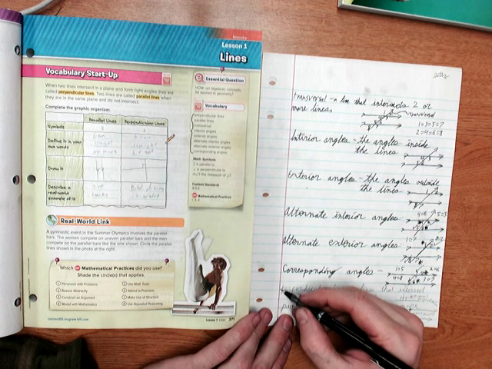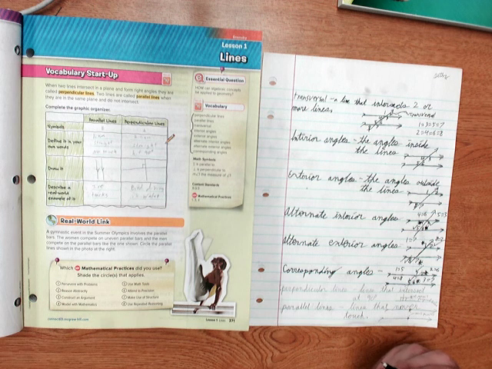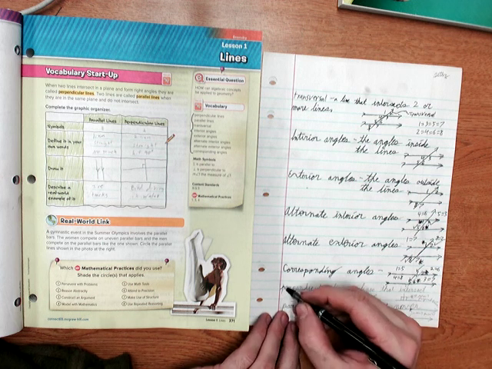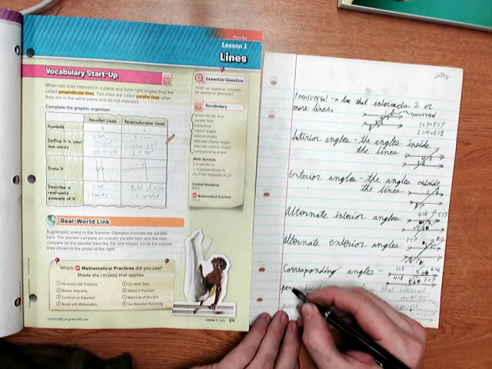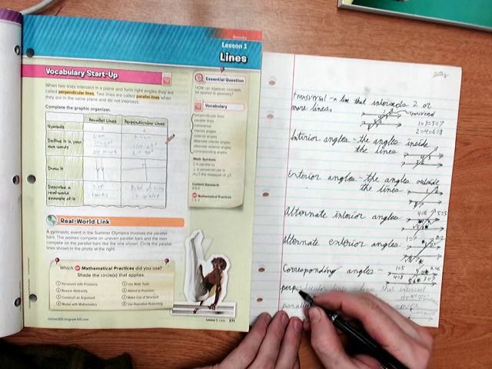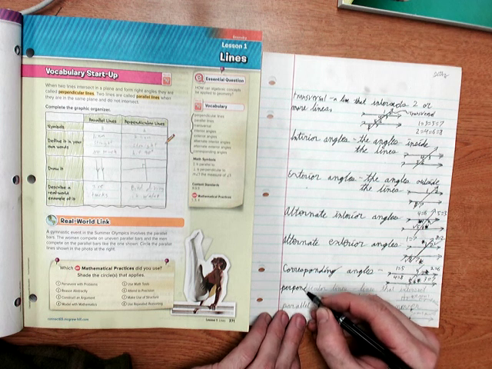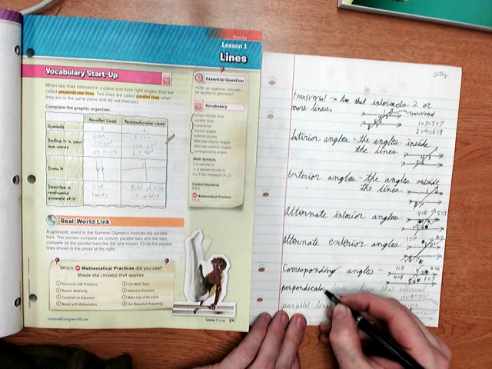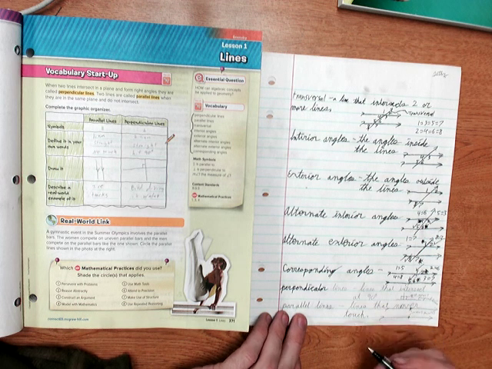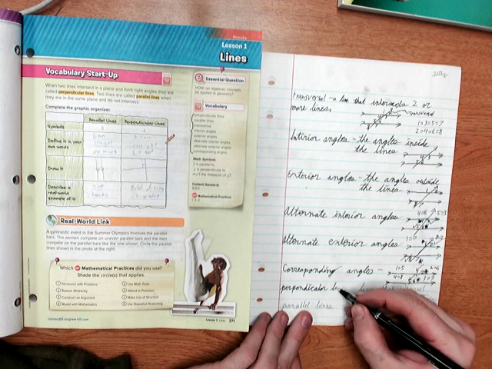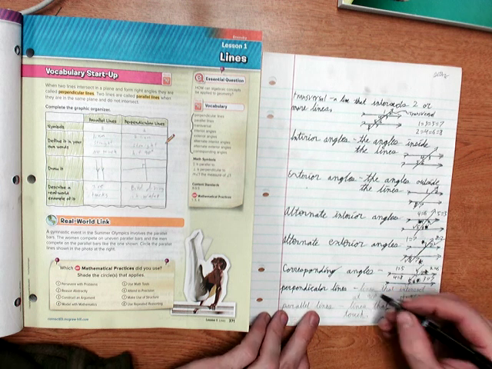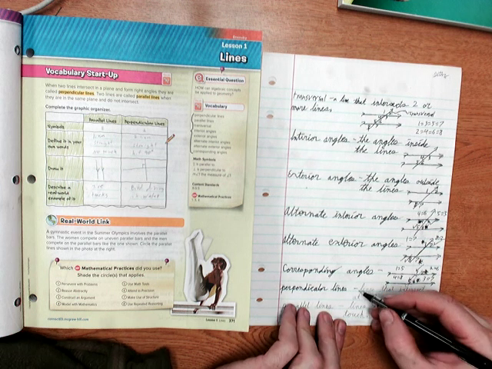Next things, special kind of intersections between lines is we have perpendicular lines. These are lines that hit each other at a 90-degree angle.